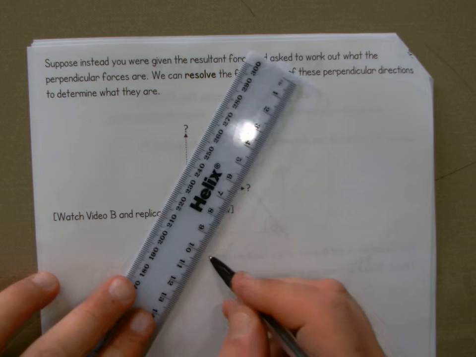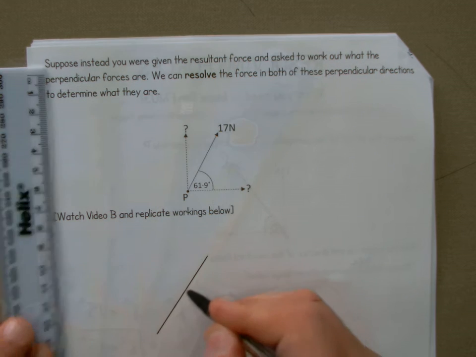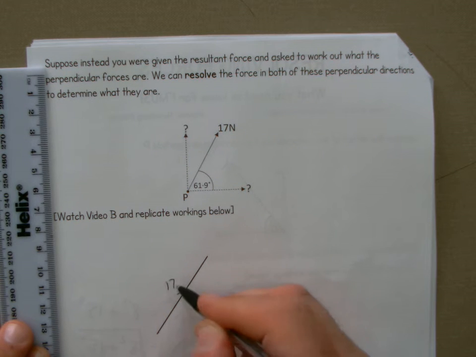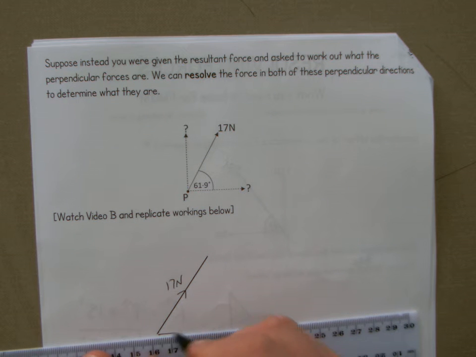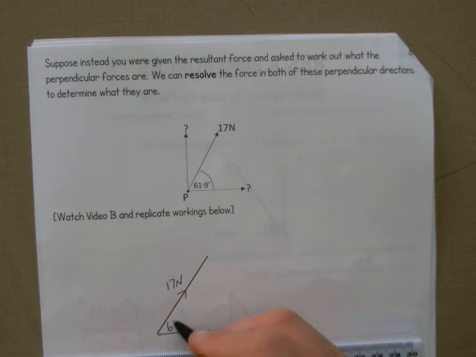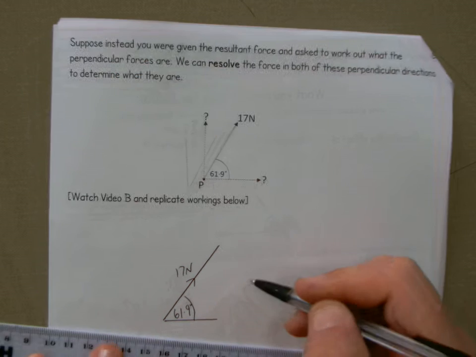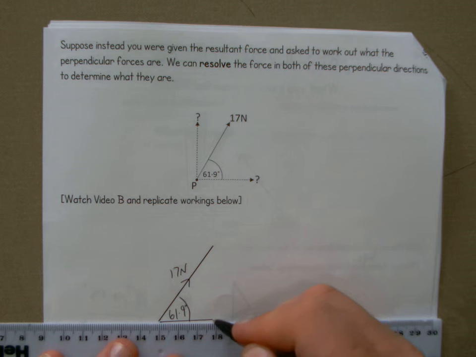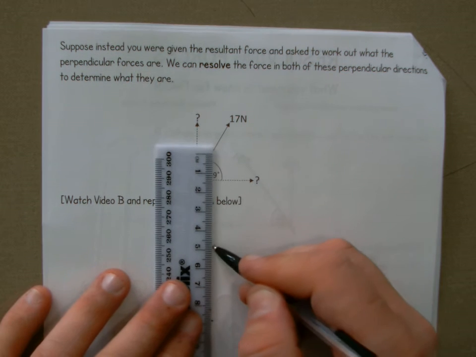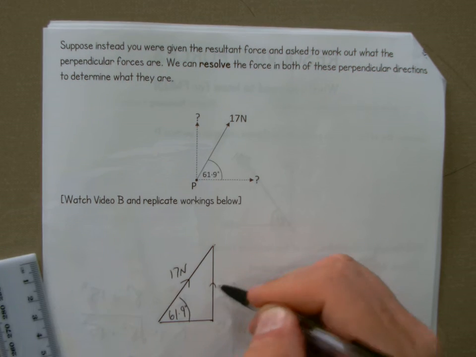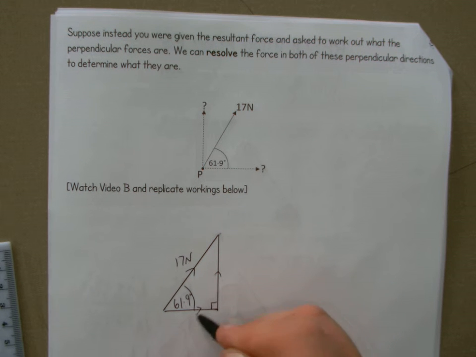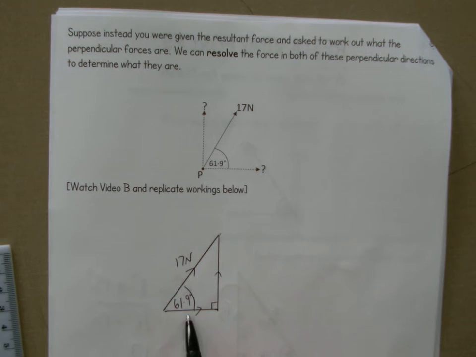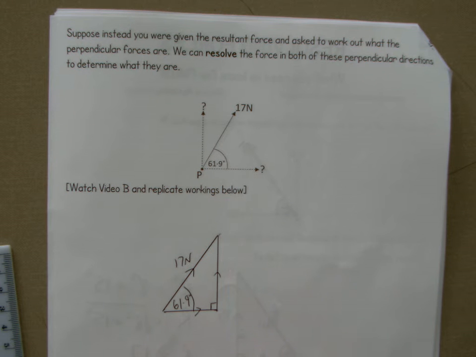So we've got our 17 newtons, which we know is on that angle of 61.9 degrees. So we have to go across a certain amount, which of course we know is going to be 8, because we saw it in the first video. I'm going to prove it to you now. And then we're going to go up, which we know is going to be 15. So let's work out these horizontal and vertical components.